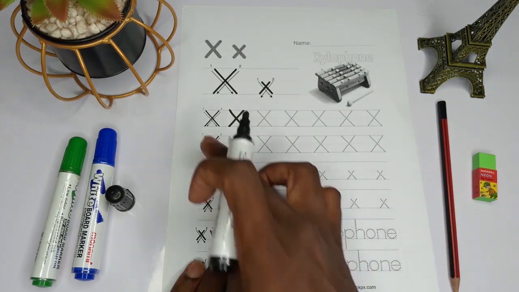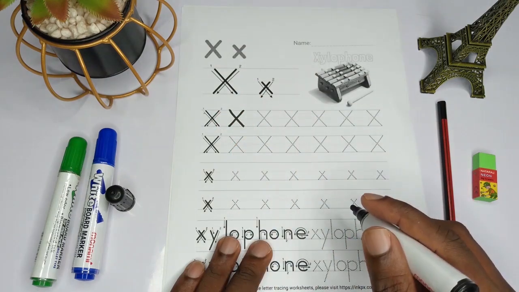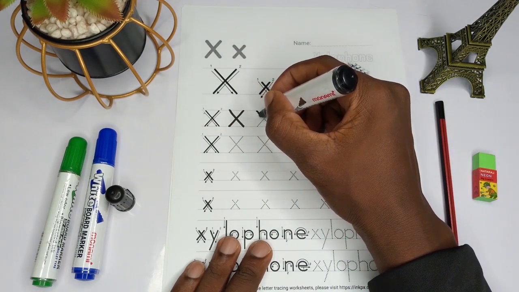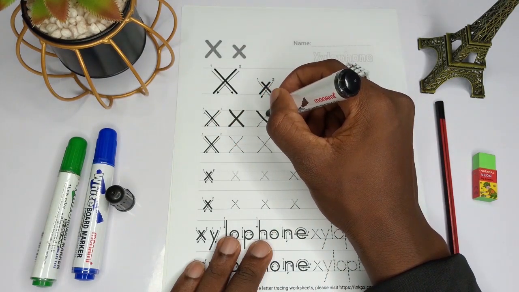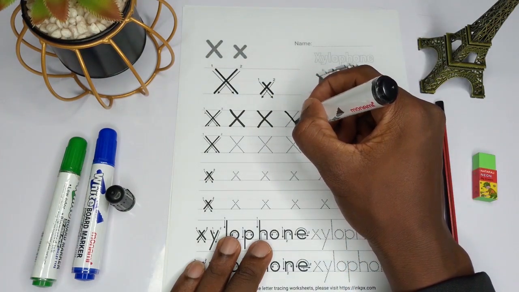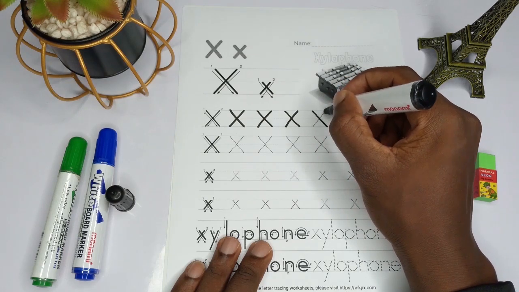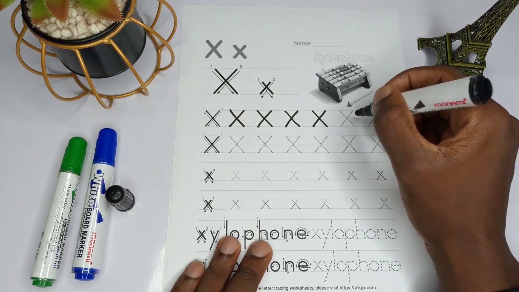Okay, very good. Make sure you are always within the horizontal guidelines that are given to you. Okay, so we repeat the process again. X. Okay, very good.